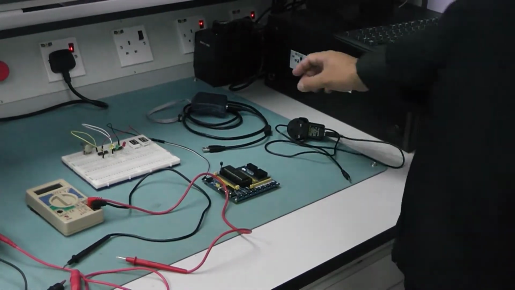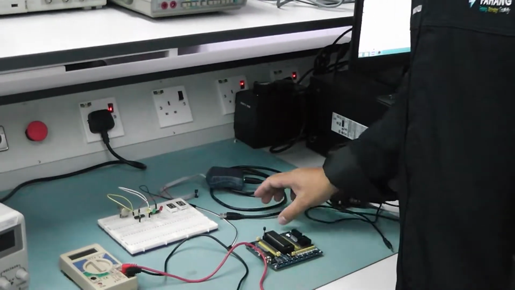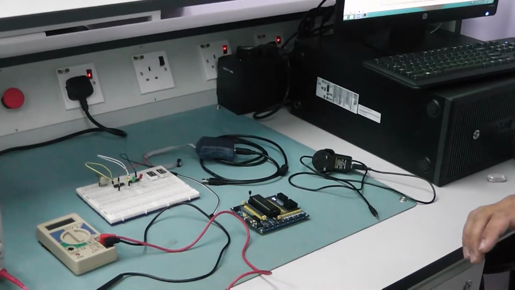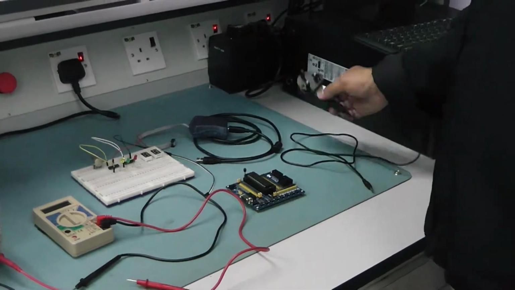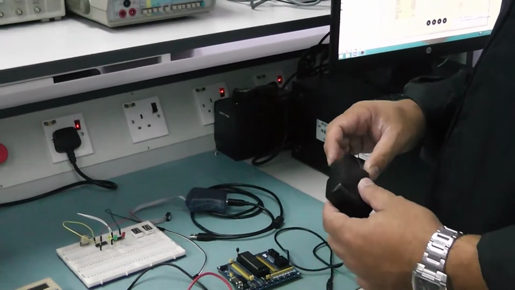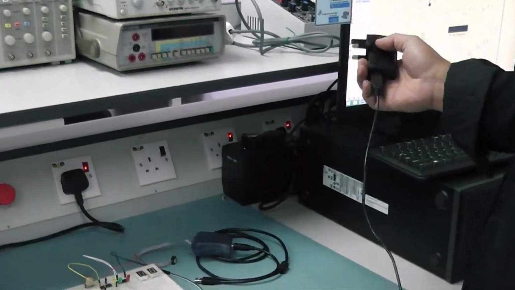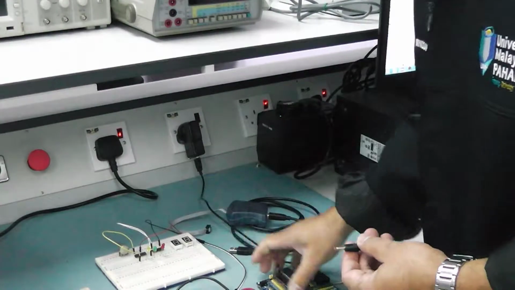For the connection between the programmer and the AVR development board, I can explain for the first experiment. This is the adapter. The adapter function is to give power to the AVR microcontroller board.